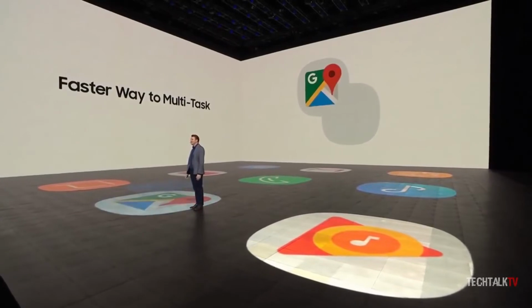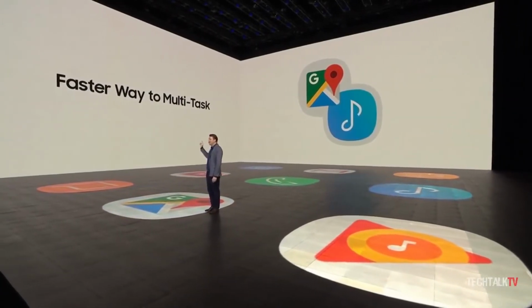Now talking about the release date, Samsung is going to hold an Unpacked event, a separate Unpacked event on February 20th before MWC 2019, and they're going to launch these 3 phones. And you can get your hands on these 3 phones starting March 8th. So yeah, Samsung Galaxy S10 launches early in February.